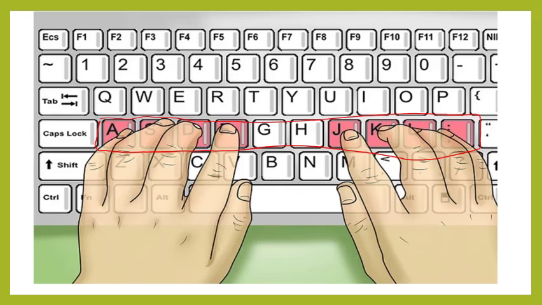Your right index finger rests on key J, followed by the middle finger resting on K, the next finger on letter L, and the pinky finger resting on this key.